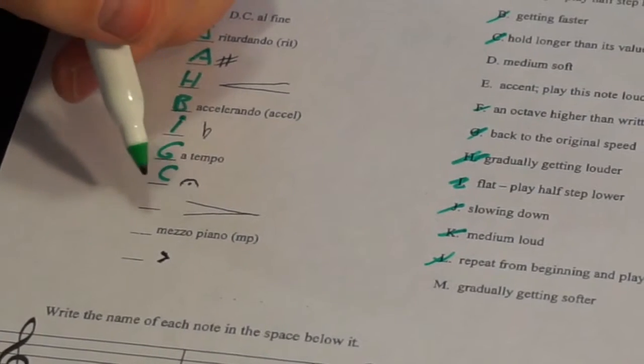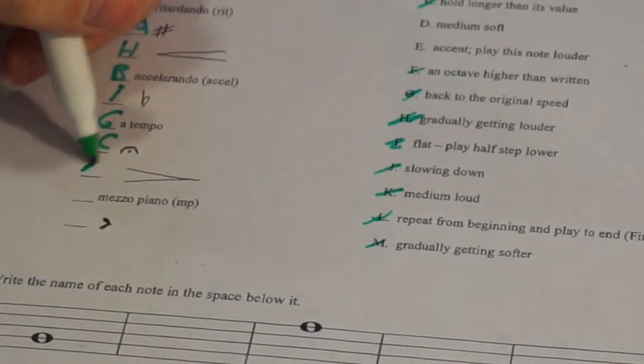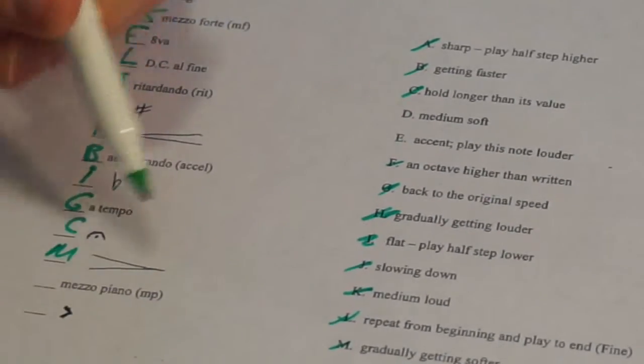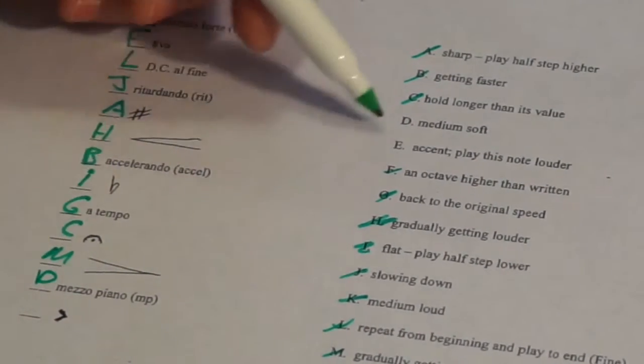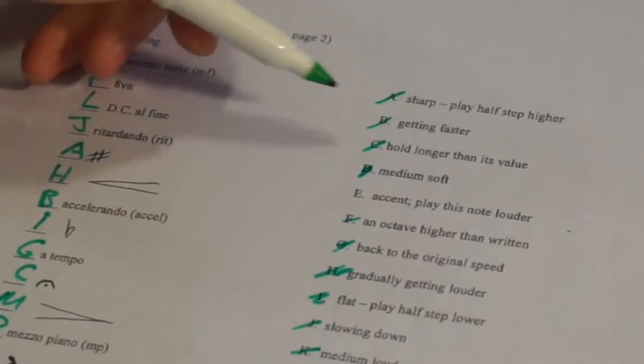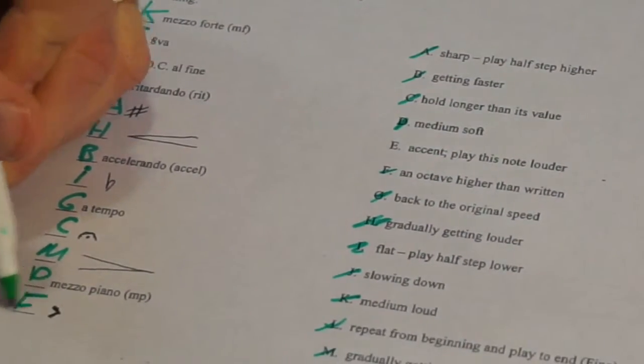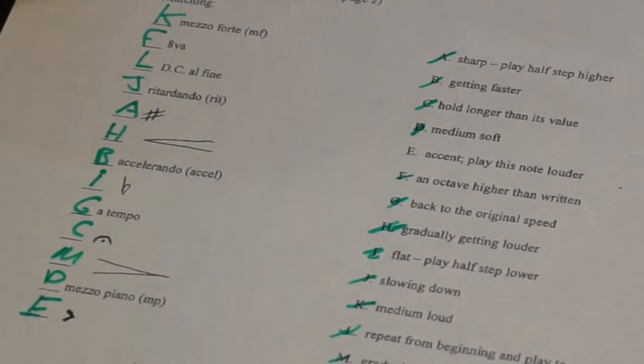Okay, decrescendo means to get gradually quieter. There it is, gradually softer, M. Mezzo piano. Medium soft right there. Last one, and look at this, because of logic, we don't even have to think. Accent, play this note louder, and there it is, accent, play this note louder. Cool, that is all of the terminology.